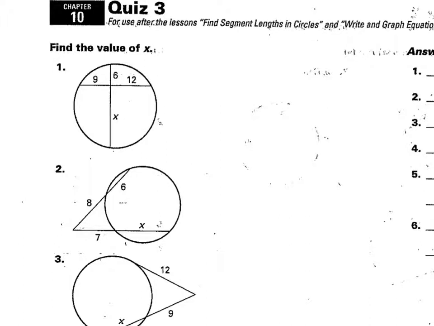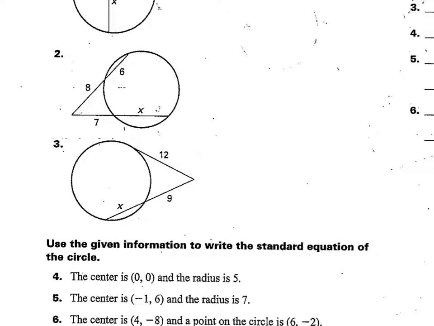So in number 1, you're going to take 6 times x, which would be 6x, equals whatever 9 times 12 is. Okay, so go ahead and multiply those two together and then you solve for x by getting rid of the 6. Pretty simple on that one. 2 and 3 are slightly different, and I'm going to help you out with that.